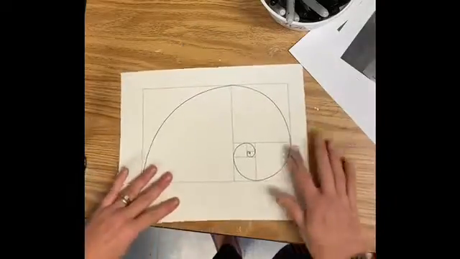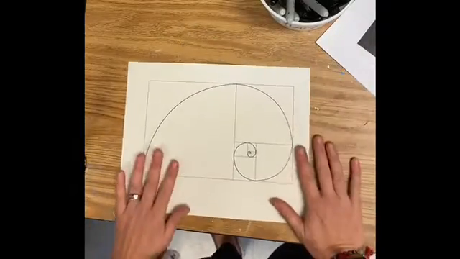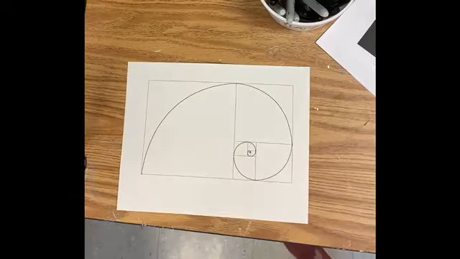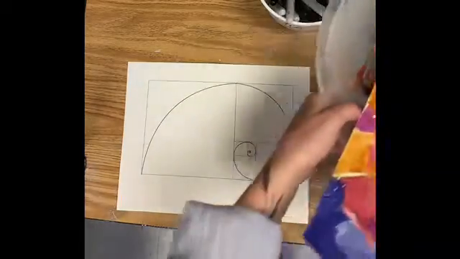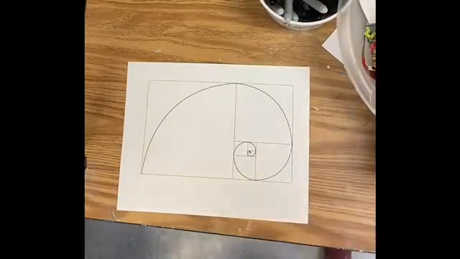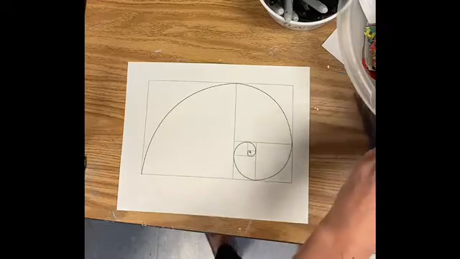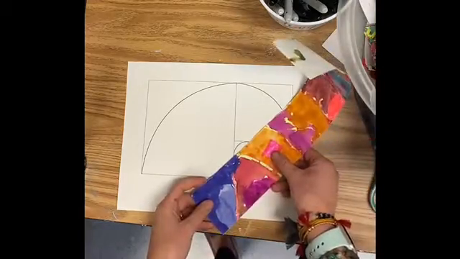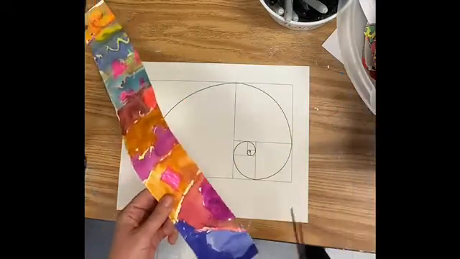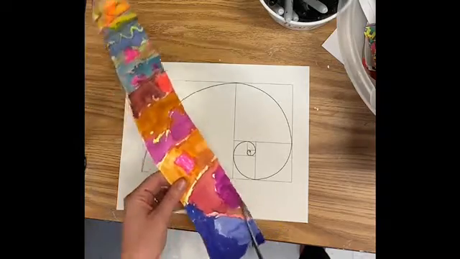Then you're going to get a piece of paper that has the golden ratio printed on it. And we're going to be using collage techniques to create a piece that follows this rule. So you're going to need scissors and glue. You can cut or tear the paper. But for example, I want this piece of paper here, and I want it to follow that curve. So I'm going to cut a curve.